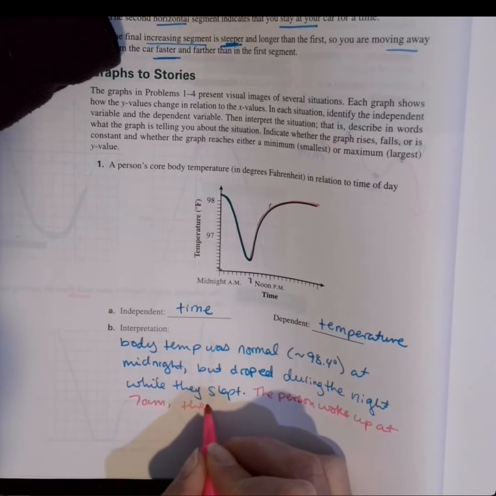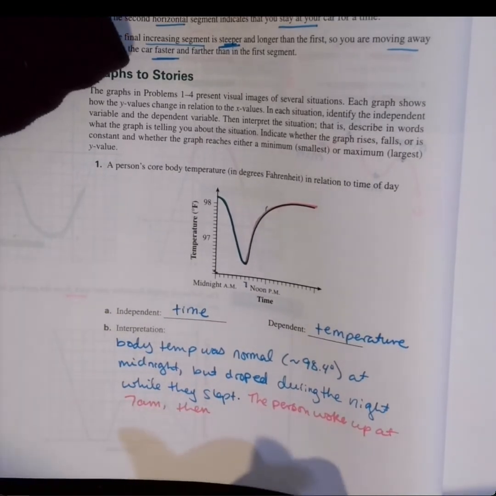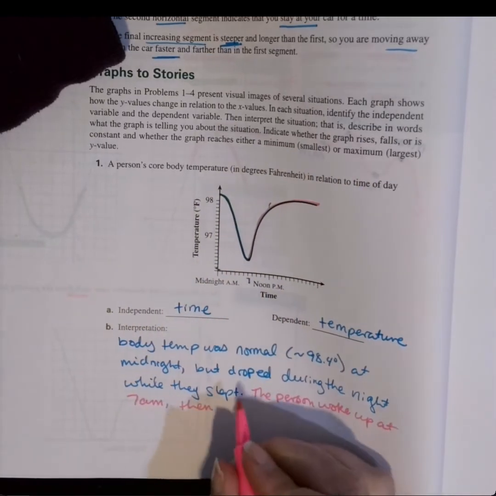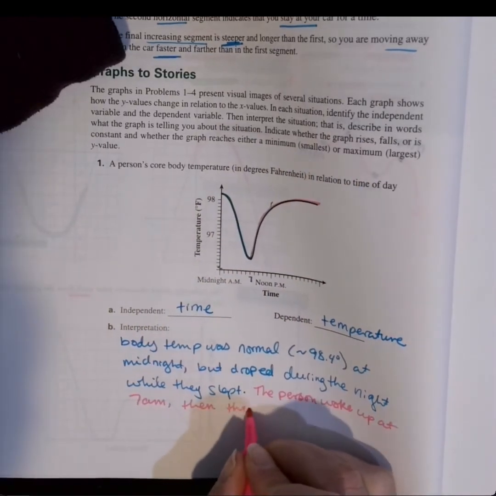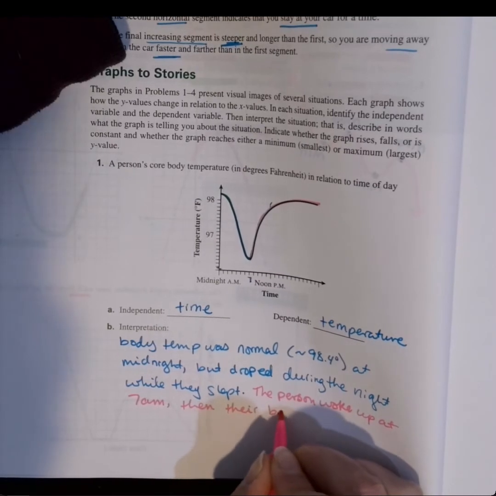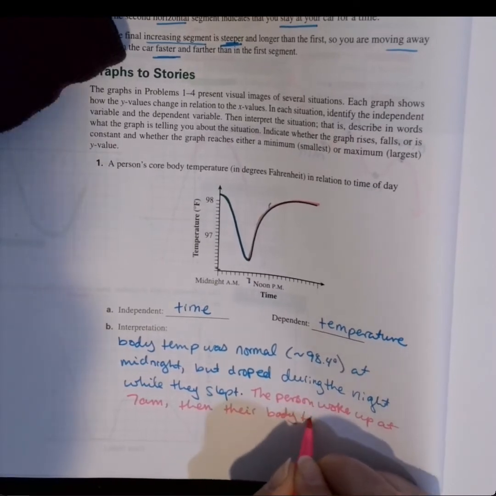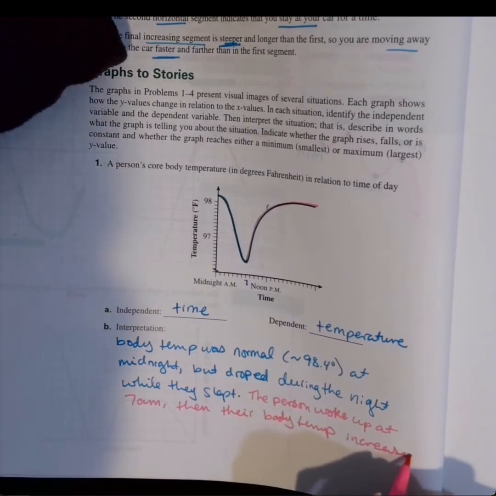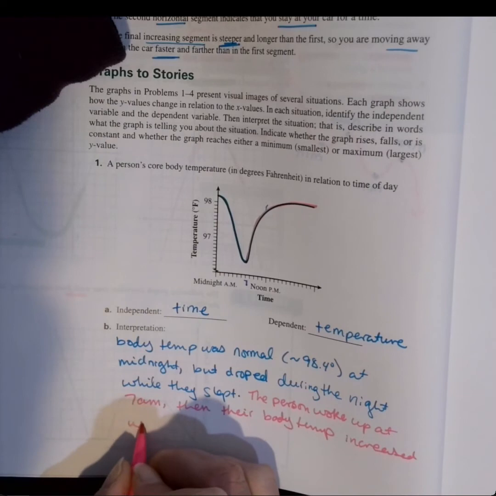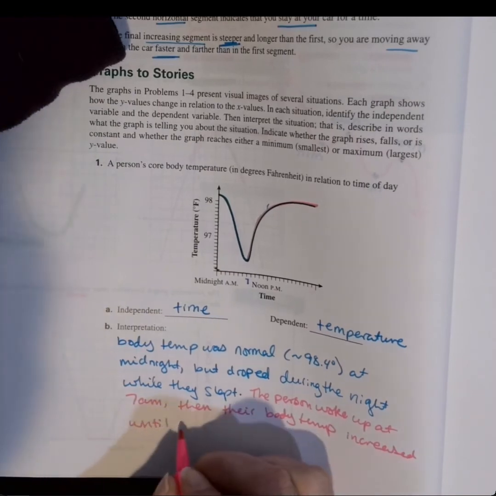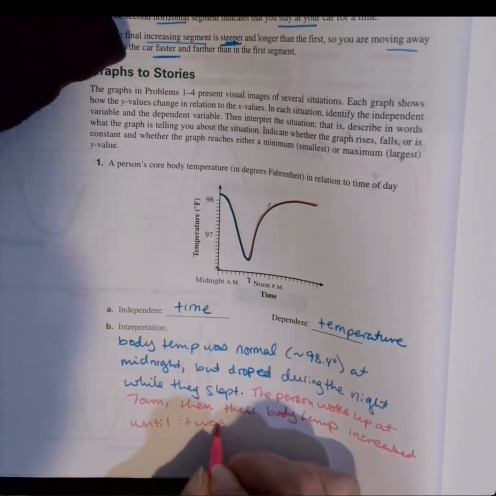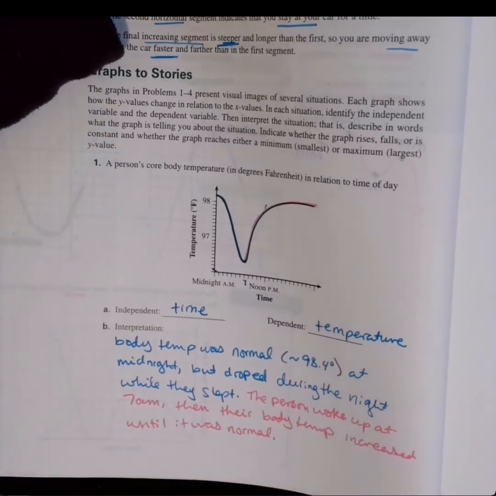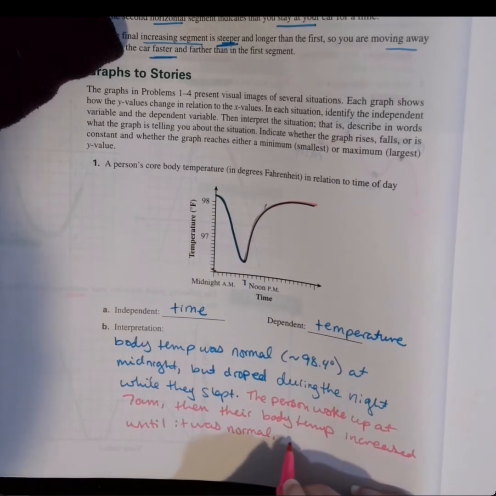Then their body temperature increased until it returned to normal and then remained at that level. The body temperature increased until it was normal and remained normal throughout the rest of the day.